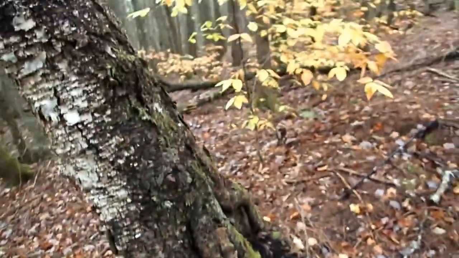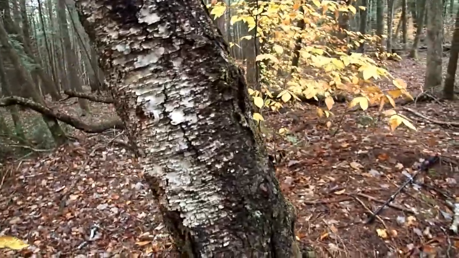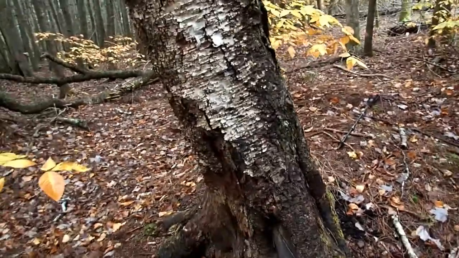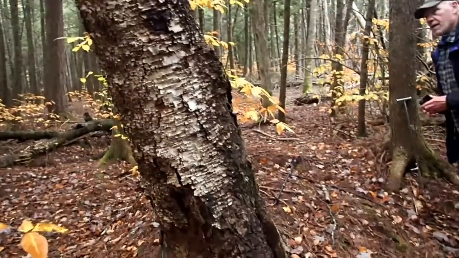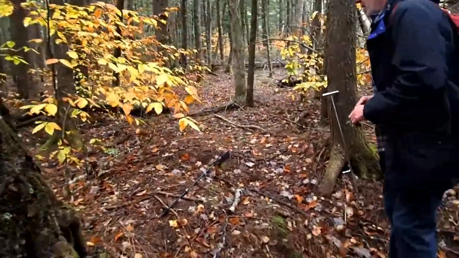Time to get to work. So here's another one we're doing a measurement on. There's a birch here. Now that's white birch, isn't it? That's white birch. Little beeches around.